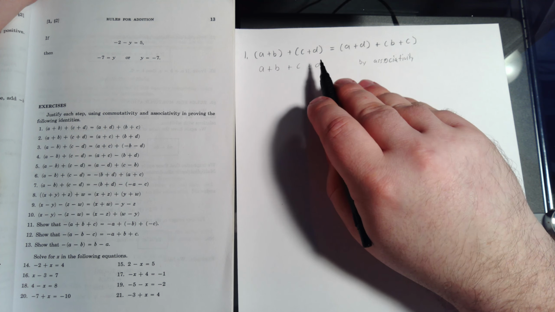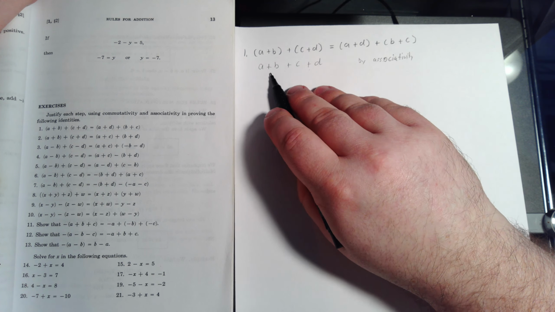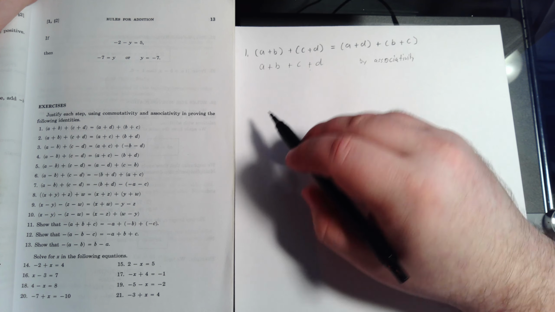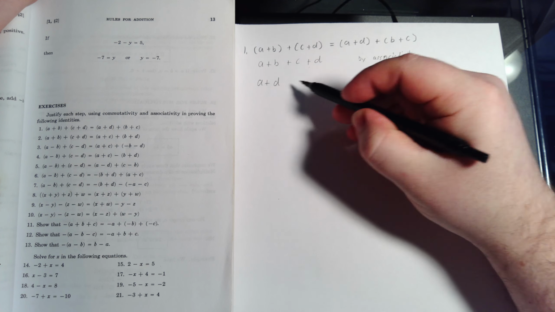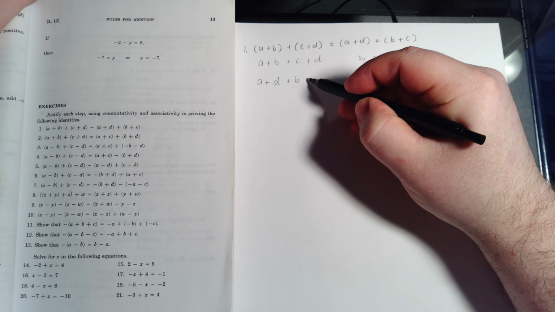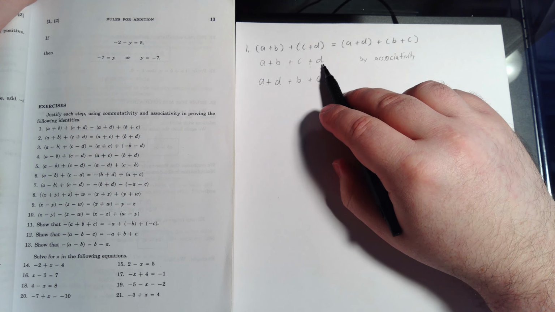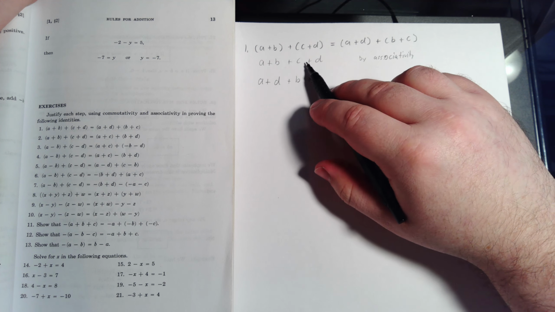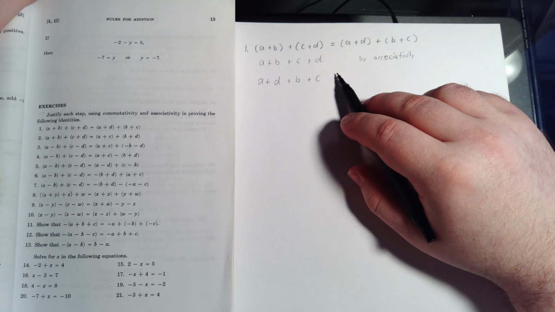Effectively, we're going to move, or commute, D to be in between A plus B. So we're going to move D across. So A plus D, and then we can add plus B plus C. So we moved or commuted D in between A and B plus C to get the ordering we wanted up here.